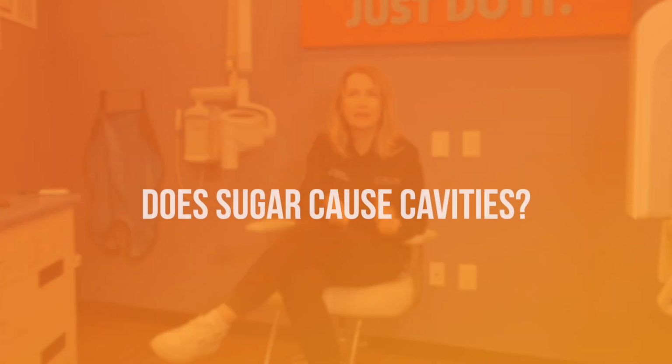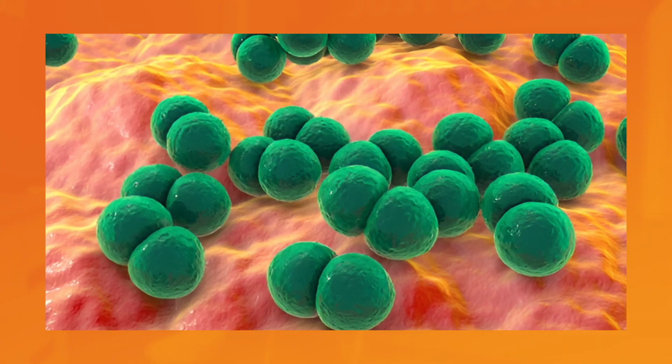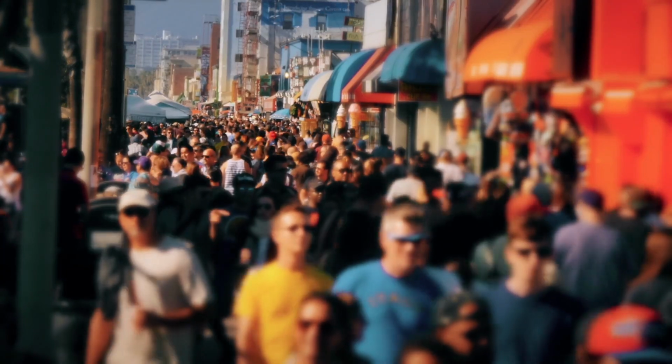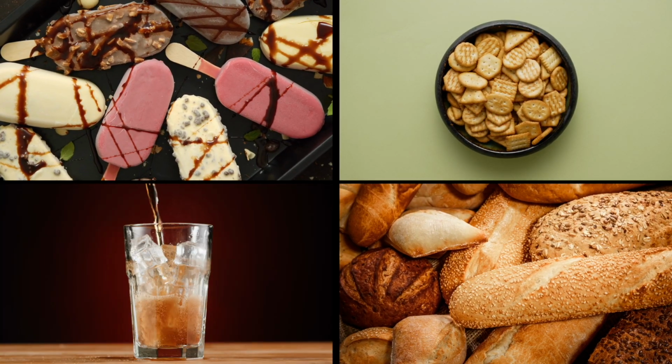Does sugar cause cavities? If you have bacteria in the mouth, we call it strep mutans, and that bacteria is present pretty much on everybody in our population. So bacteria, in order to cause damage, has to stick to the tooth. What is the glue? The glue is simple carbohydrate, sugar in different forms. So if you eat rice, is it a sugar? Yes, it's a simple carbohydrate. It's a form of sugar in your mouth.